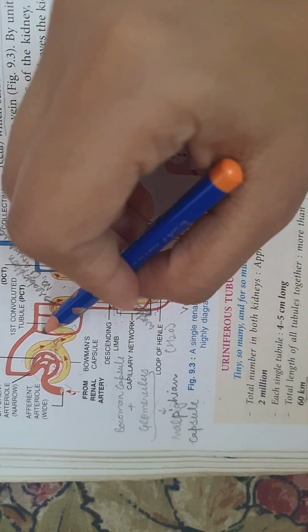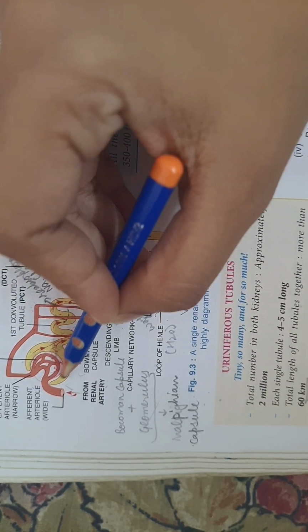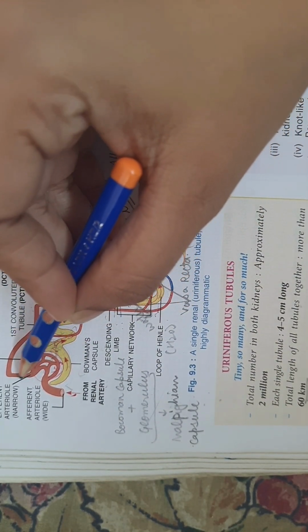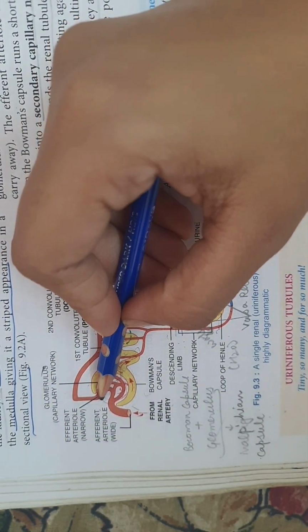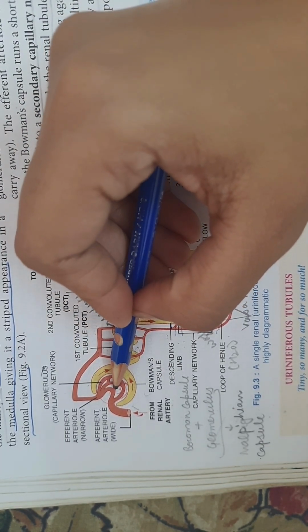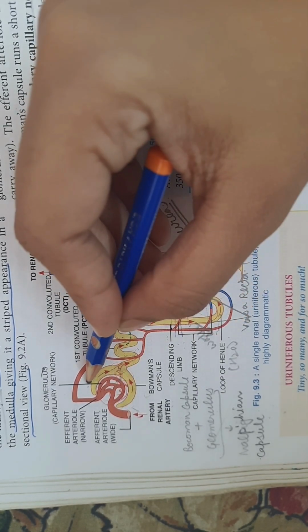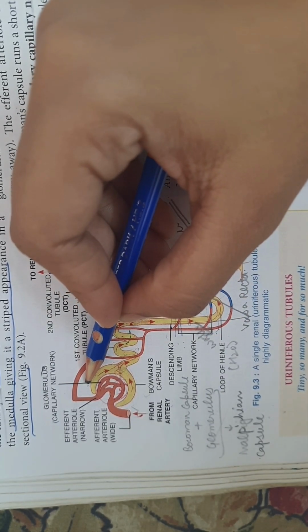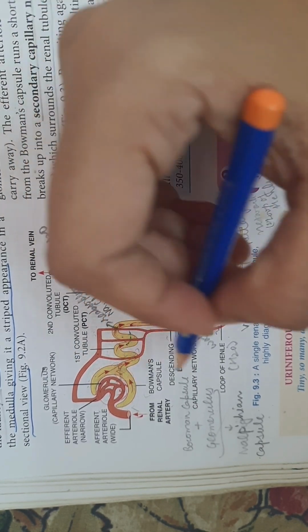And when ultrafiltration occurs, what will happen? Your important and unimportant things will go into this part, and the blood which is going to come out through this efferent arteriole will become thicker because a few components have been removed from the blood, right? The fluid which comes here is called glomerular filtrate. And what all things are there in glomerular filtrate? It is urea, water, salt, glucose and other things.